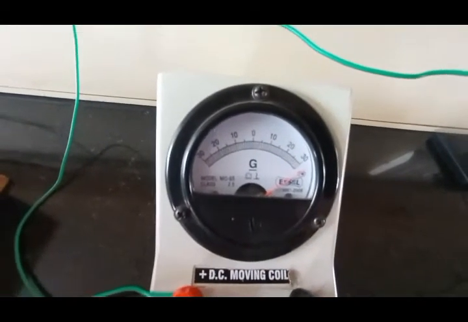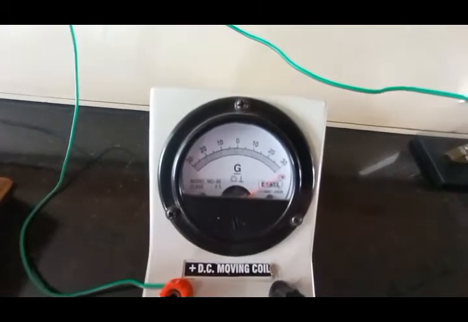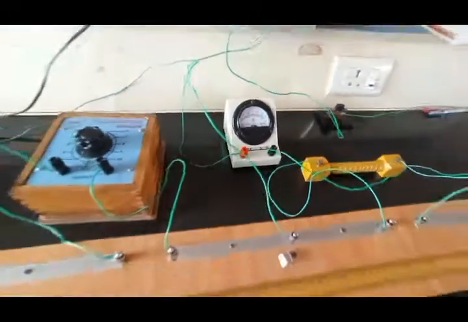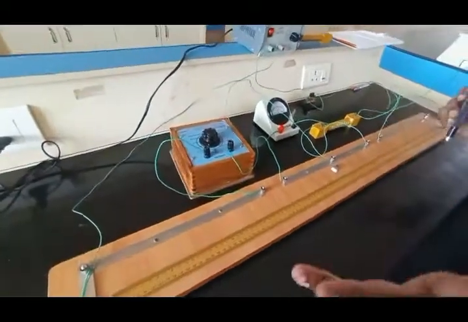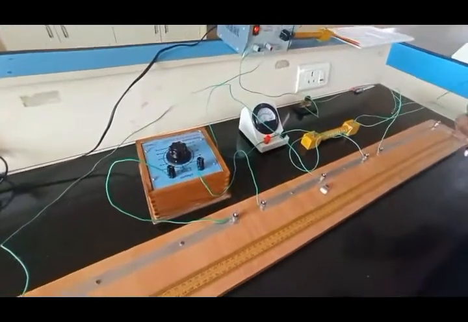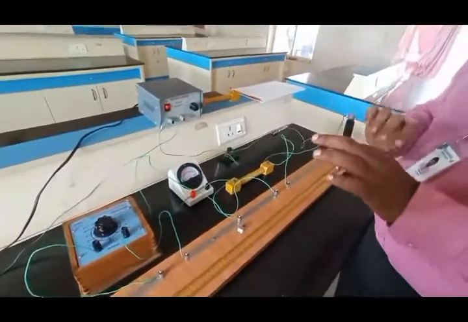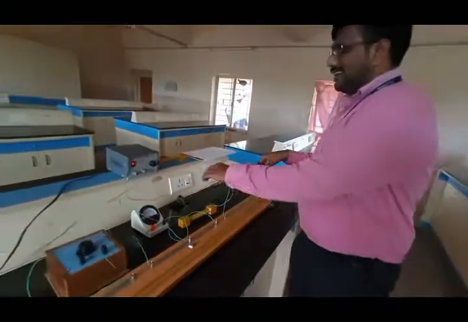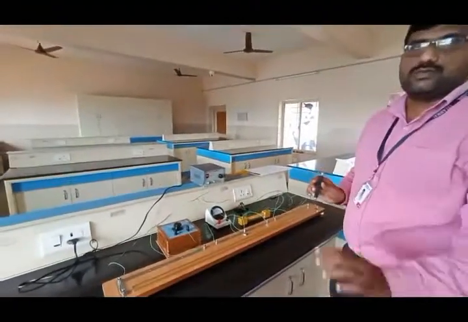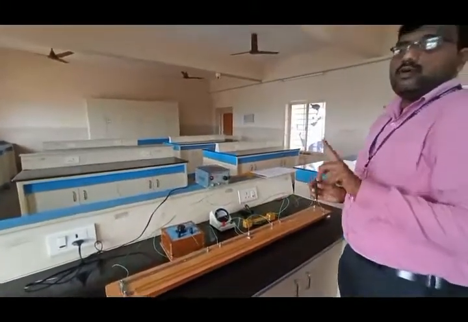Only if it is like this are your connections correct. When the galvanometer shows deflection to one side alone, then it is wrong. So you must make the jockey connections nice and tight, and also check that the connections here are tight. These are all the errors which often happen while doing this experiment.